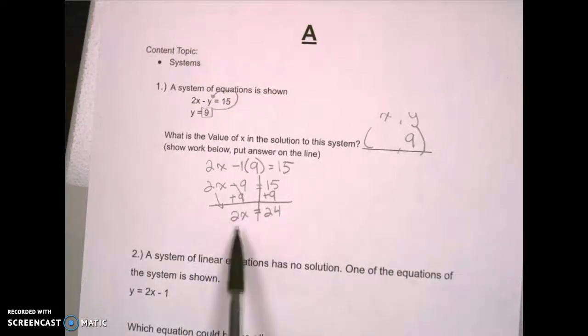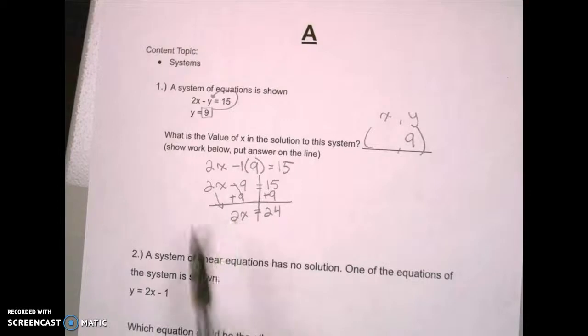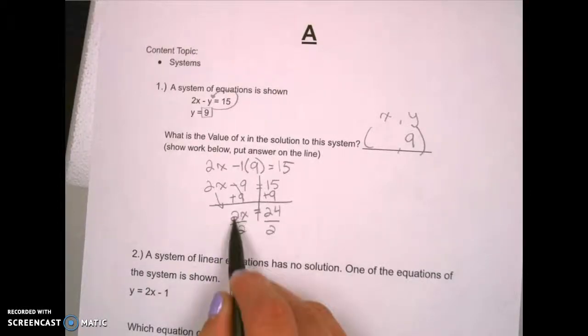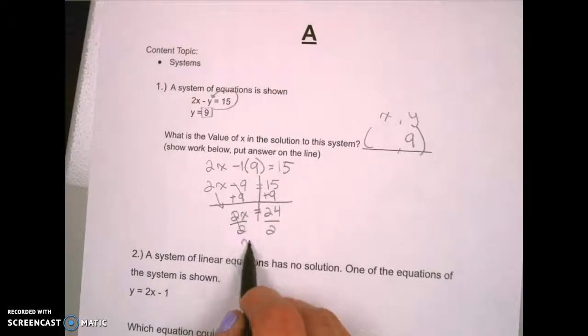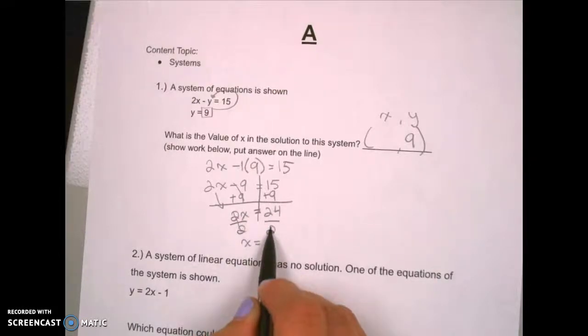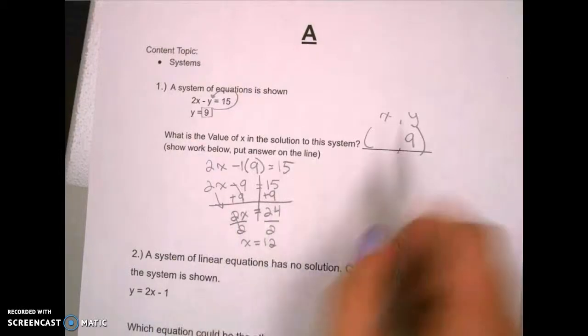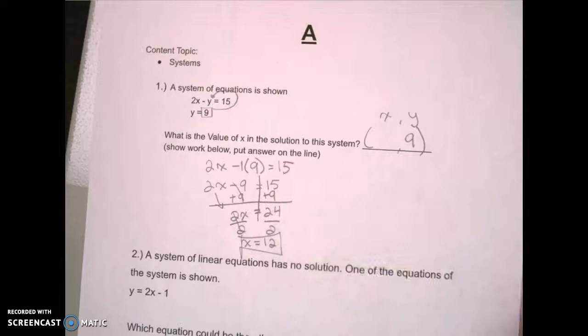The last thing I need to do is, x is still not by itself because 2 is attached to it. When these two are next to each other, it means multiplication, so the opposite is division. So I'm going to divide. So these two cancel. I'm left with x equals 24 divided by 2 is 12. So what is the value of x? X equals 12. If I was going to write it for a point, it would be 12, 9.